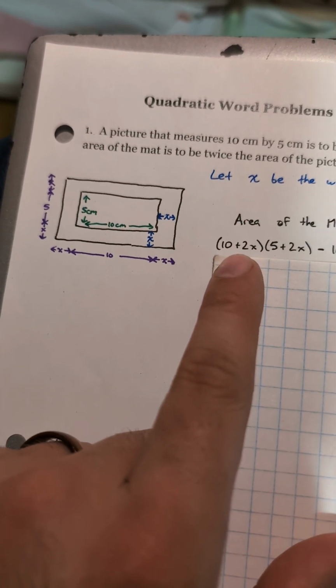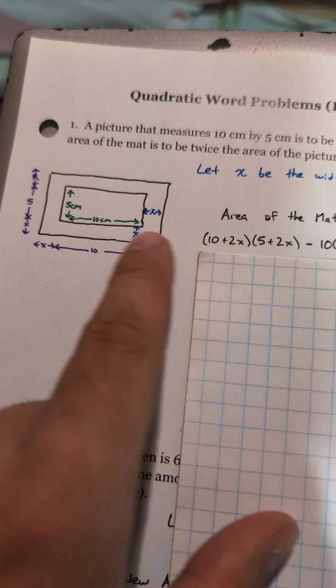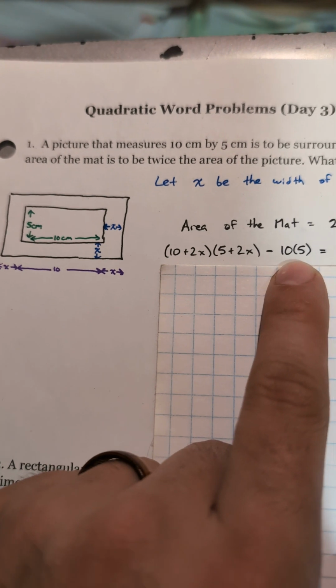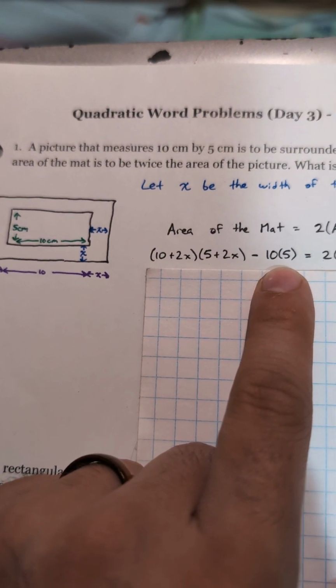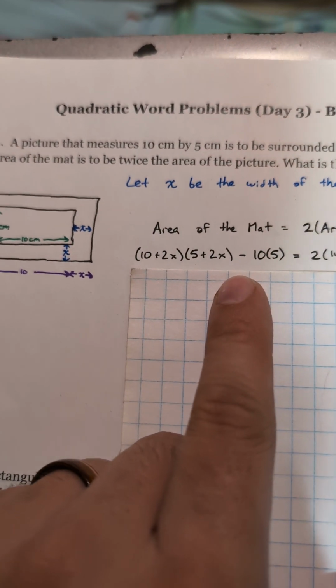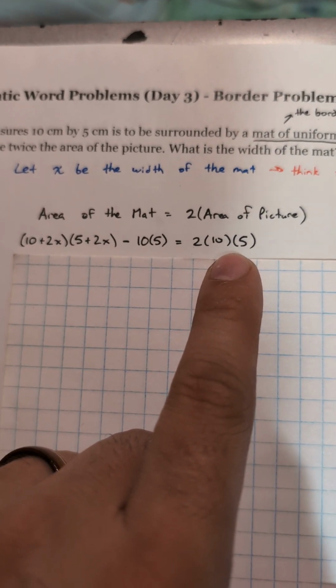The width was 10 plus 2X, and the height was 5 plus 2X. And I can subtract out the area of the picture, 10 centimeters by 5 centimeters, width times length. All of that area of the mat, the area that's left over after taking out the picture, should be equal to 2 times the area of the picture.